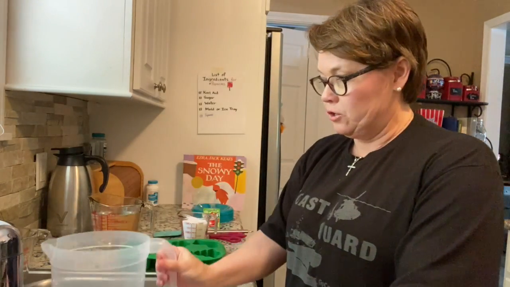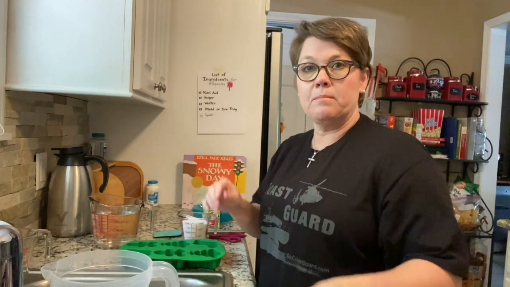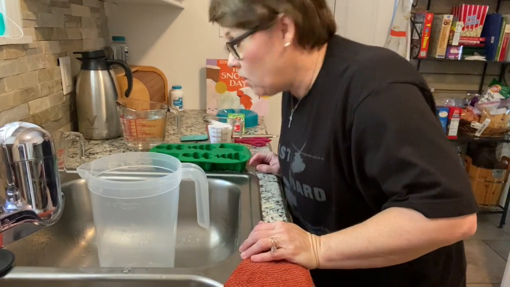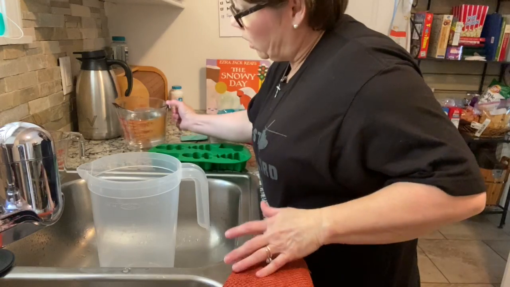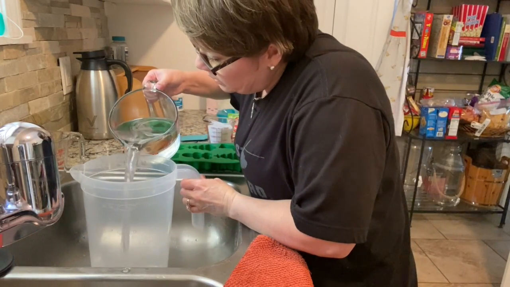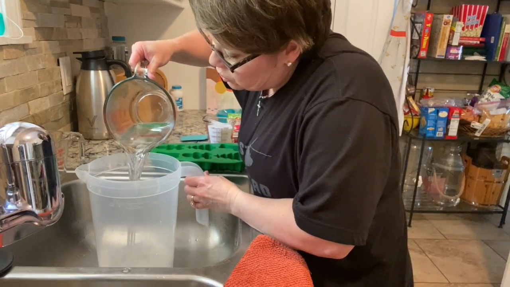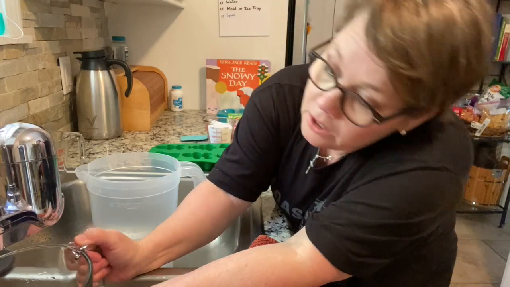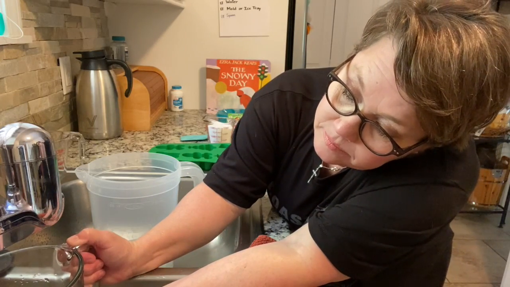So I'm going to put my pitcher in the sink so that I won't make such a big mess. I'm going to make this where you can see it a little better. All right, so now we're going to pour our water into the pitcher. We need to fill this one more time so that we'll have enough water to make our Kool-Aid.